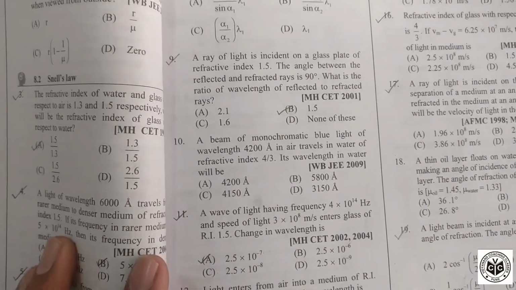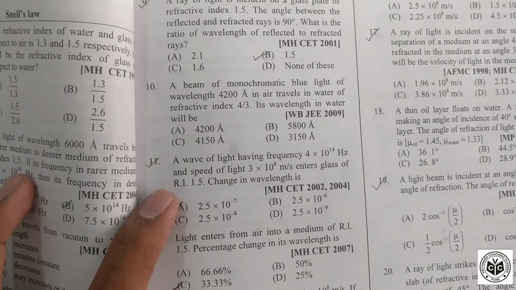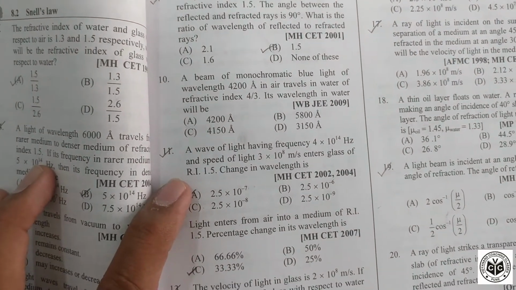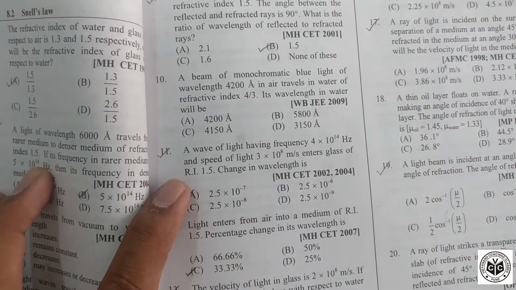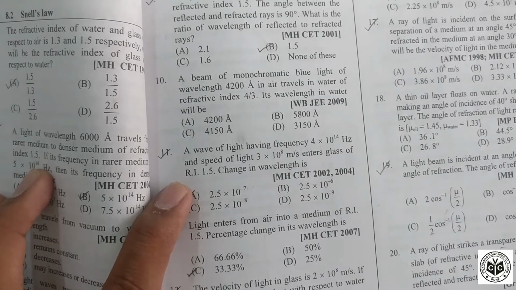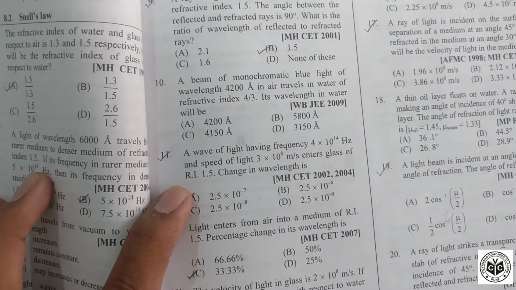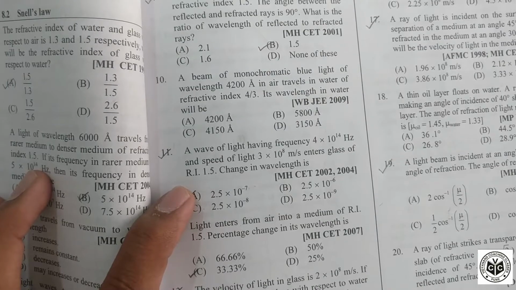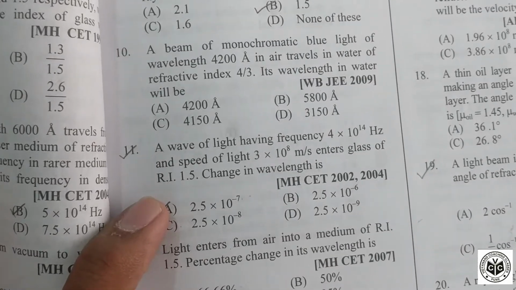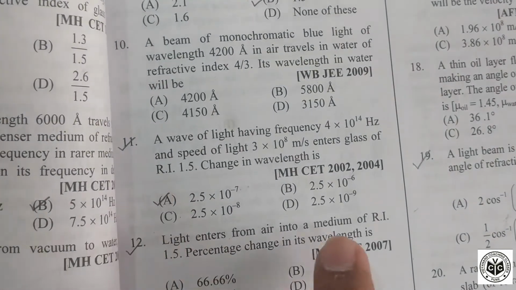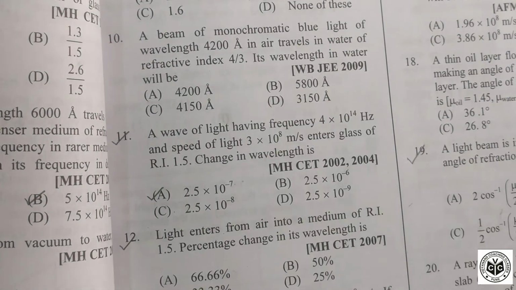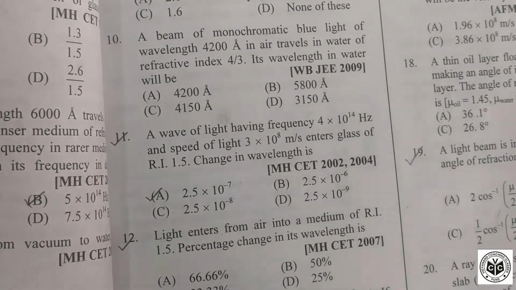Let's go to the 11th sum. A wave of light having frequency 4 into 10 raised to 14 Hertz and speed of light 3 into 10 raised to 8 enters the glass of refractive index 1.5. Find the change in wavelength. That is CET 2002 and 2004. It was asked 2 times.